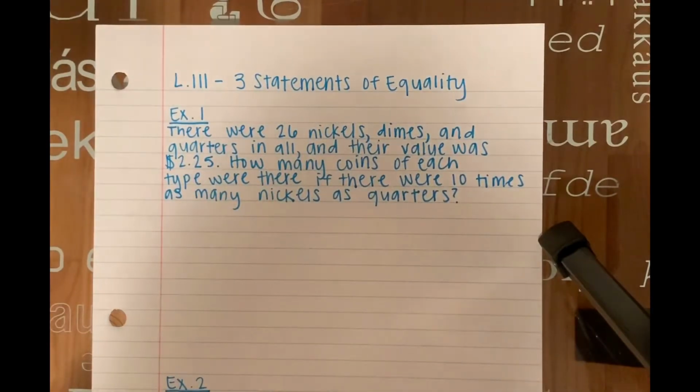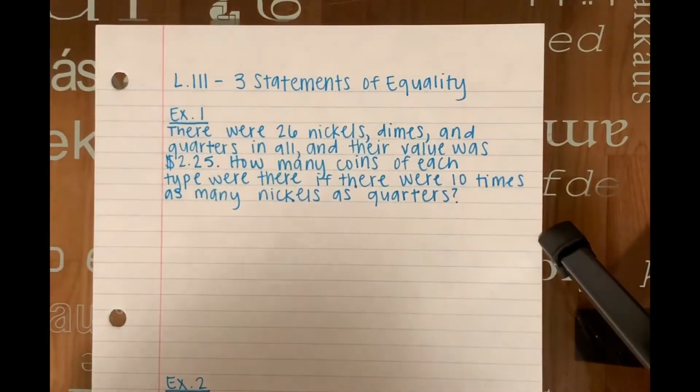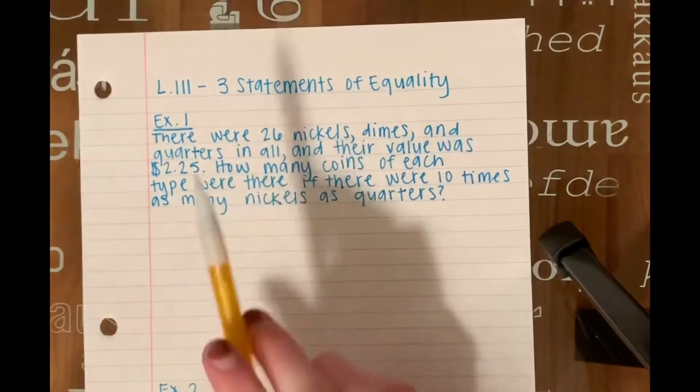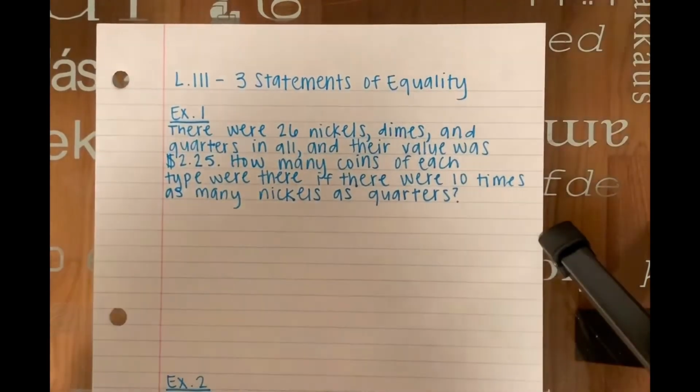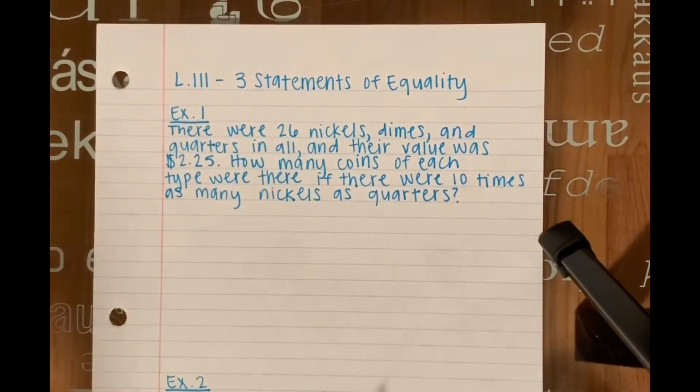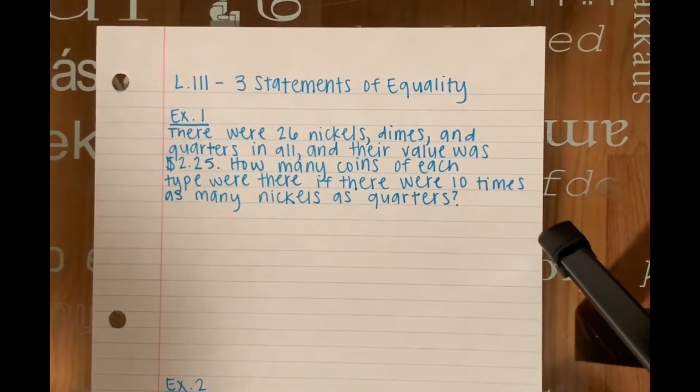Example 1 says, there were 26 nickels, dimes, and quarters in all, and their value was $2.25. How many coins of each type were there if there were 10 times as many nickels as quarters? So the new part is that we have nickels, dimes, and quarters, 3 different types of coins, so we need 3 equations. Let's just read the problem and see what our 3 equations are going to be.